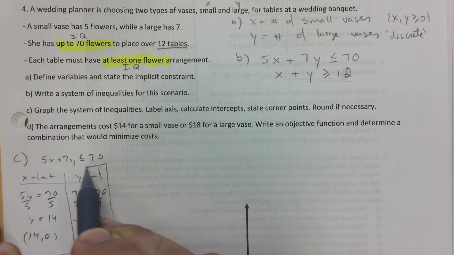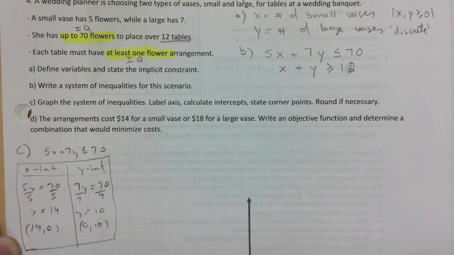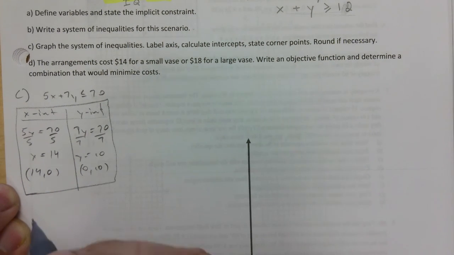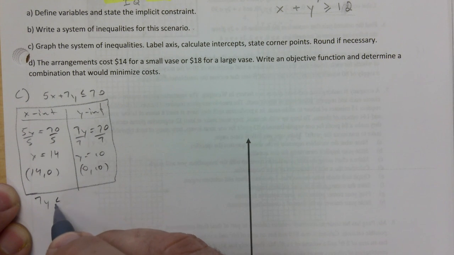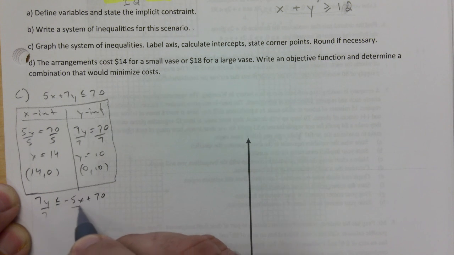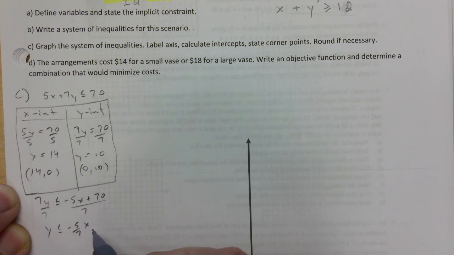Not always going to be the case. Don't panic if it's not the case. So just keep them as they are for your intercepts because they're for graphing purposes. It's the corner points you want to round. Divide everything by 7: y is less than or equal to negative 5 over 7 x plus 10.